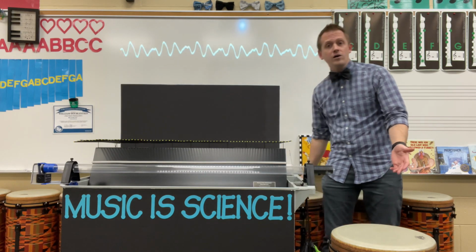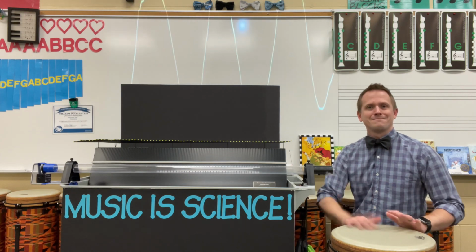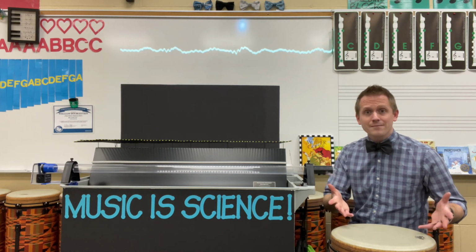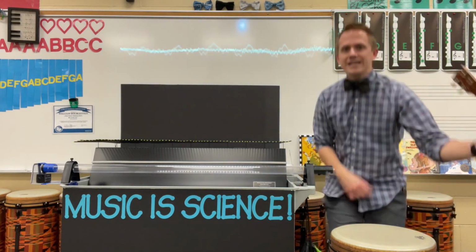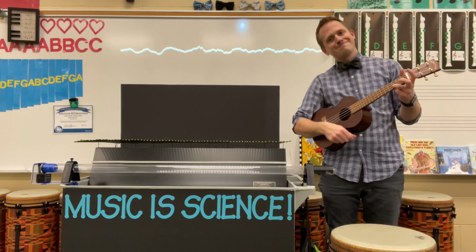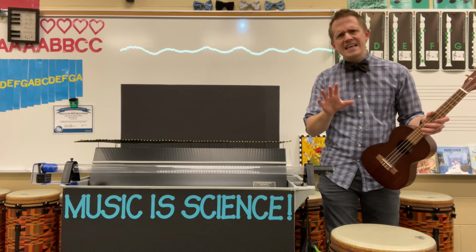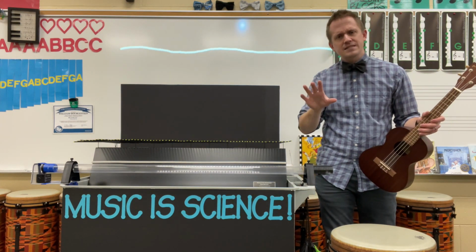Or how about a drum? As I play the drum, the whole thing's vibrating. Same thing is true with the string instrument, like a ukulele. The strings are vibrating. But what exactly happens next?